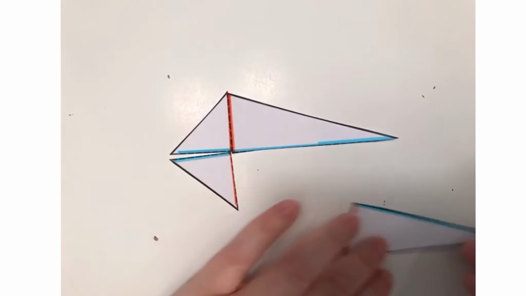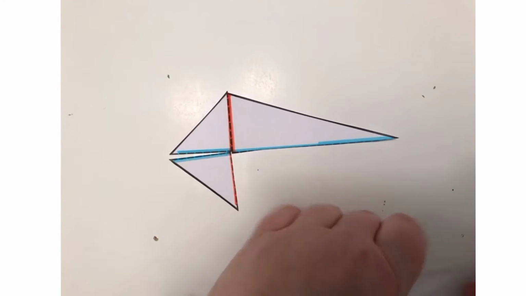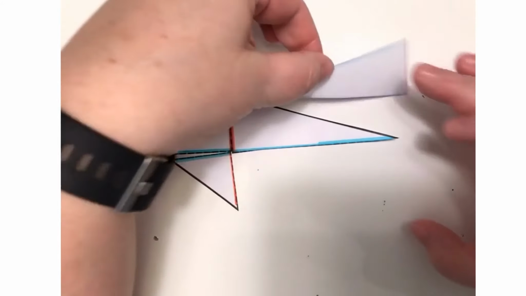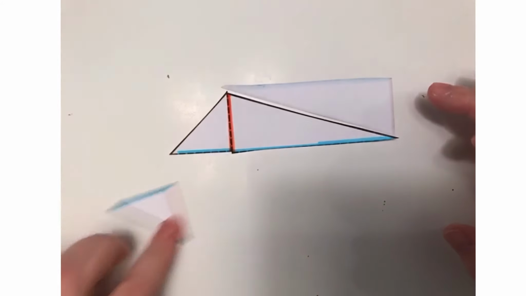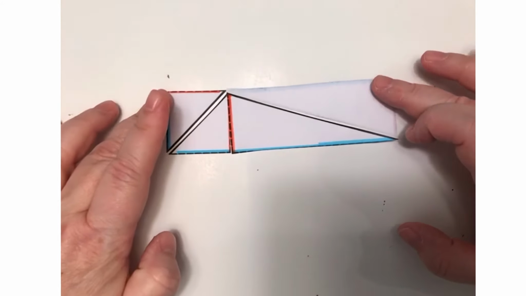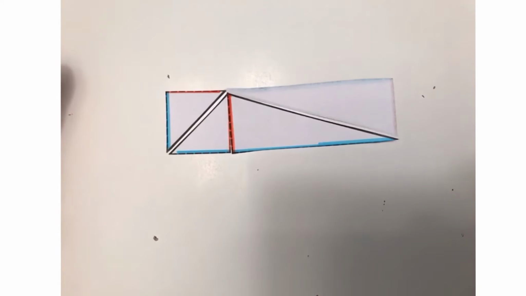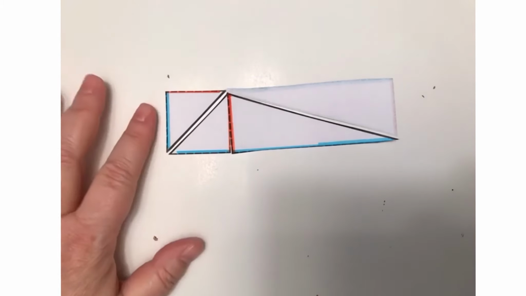All right, so I'm going to start moving some pieces around. I'm going to flip-flop some. I'm going to turn that one over. Do the same thing here. I'm going to turn it over. Okay, and voila, look what we have. We have a rectangle again. All right, so there's that infamous rectangle.